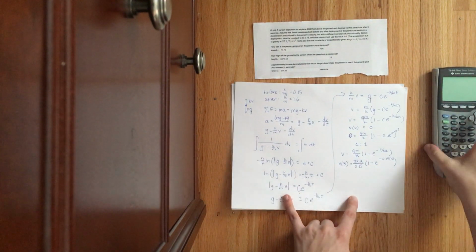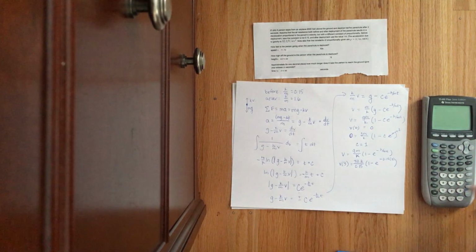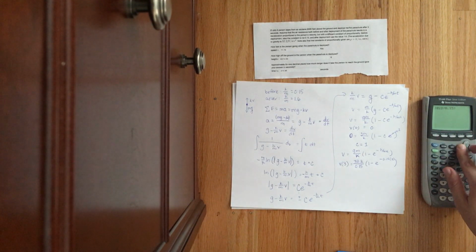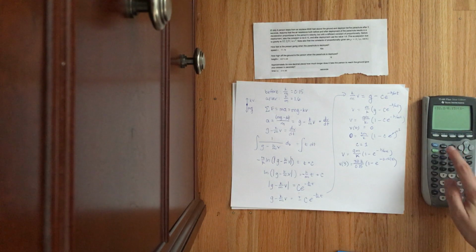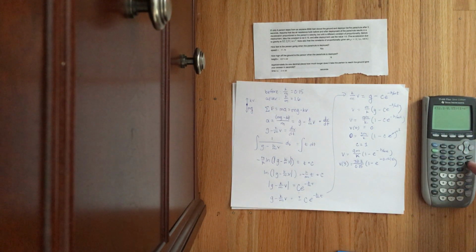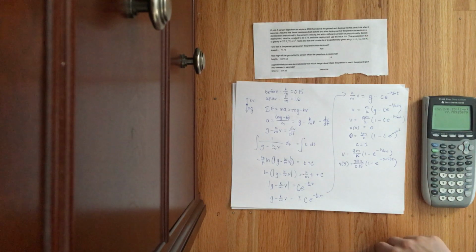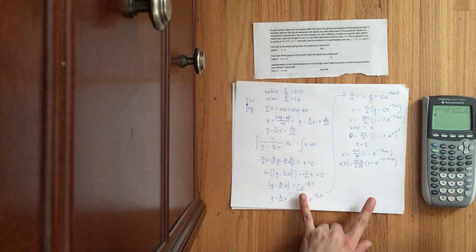So if we plug that into our calculator, which I'm going to do right here, so that is the constant. Oh, I forgot one of my parentheses. There we go. Minus e to the negative 0.15 times 3. We get 77.79 feet per second.